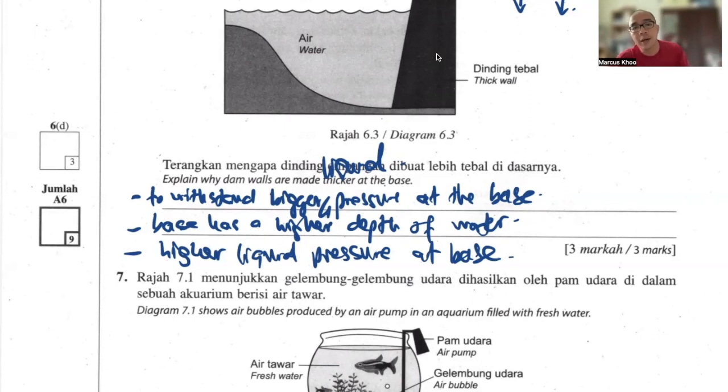But I feel that if it is 3 marks, please make sure that you have at least 3 points. Just write whatever you know is true. But I feel that the main point is the first one: the walls are made thicker because they need to withstand a much bigger liquid pressure at the base. I think that would be the answer.